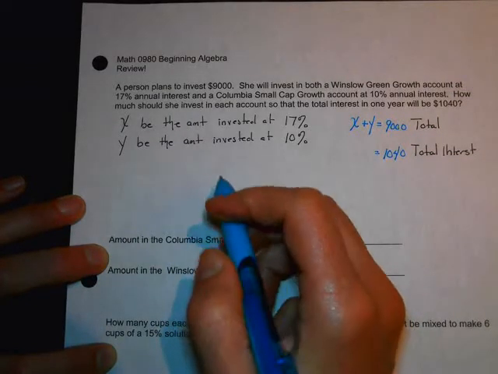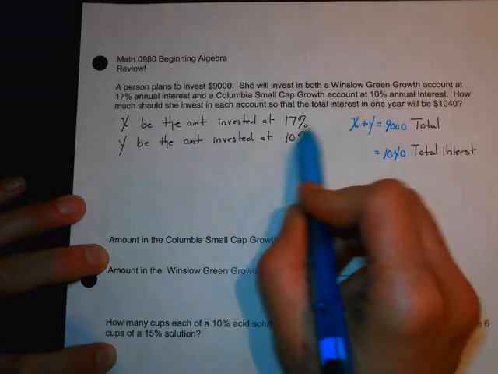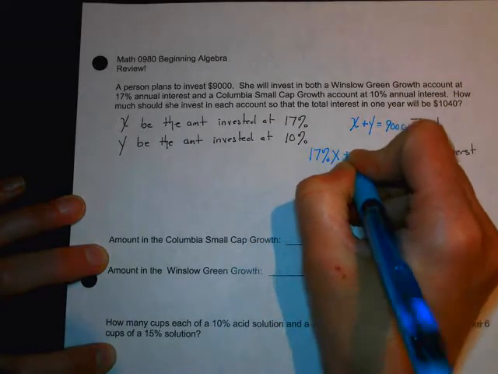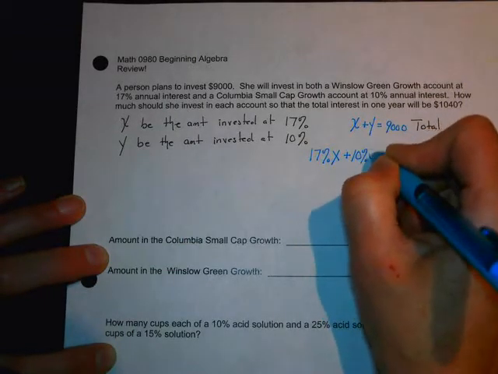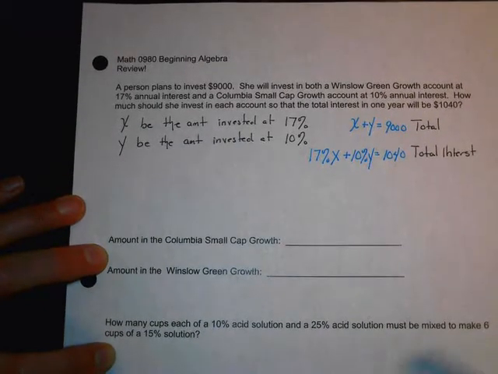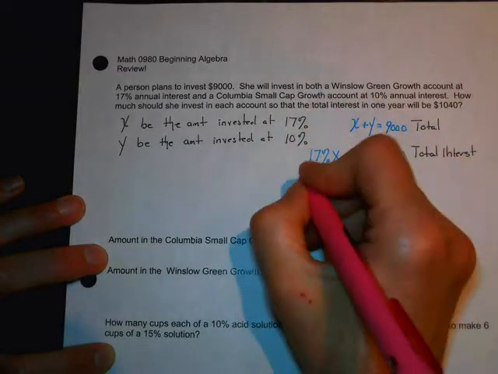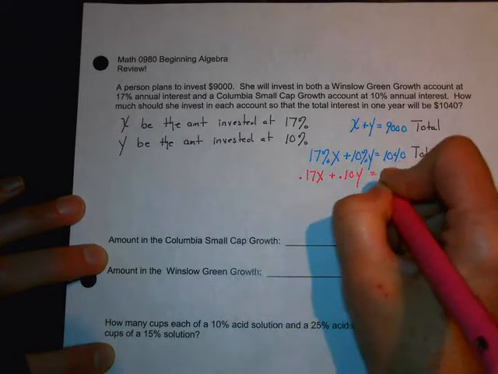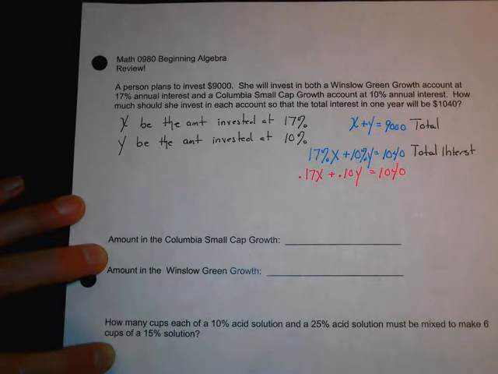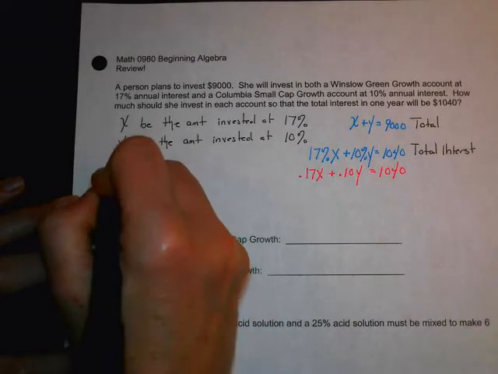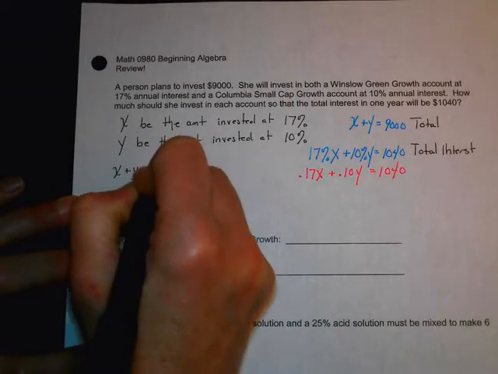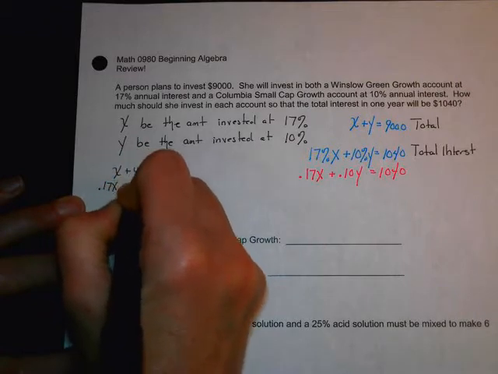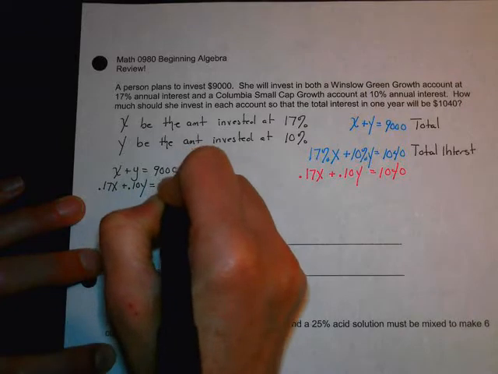So for every X dollar we invest, we're going to make 17% back. So 17% of X, we're going to make in interest. And then 10% of Y, we're going to make in interest. But remember in the other video I said, let's just get rid of the percents and write those as decimals, so then we don't have to deal with the percent symbols on our calculator. So I'm going to write the new system over here. We're going to have X plus Y equals 9,000. And then we're going to have 0.17X plus 0.10Y equals 1040. Okay, I'll give you a second to catch up and write that down.